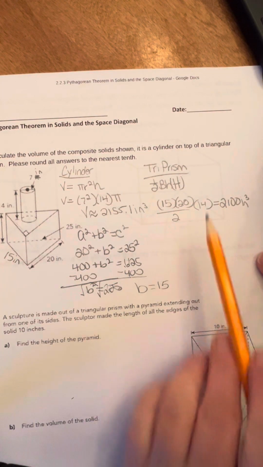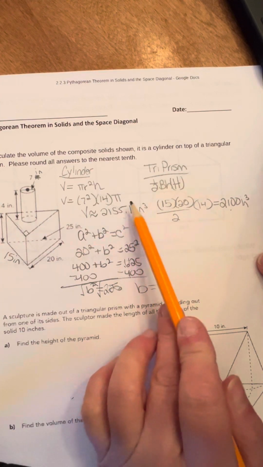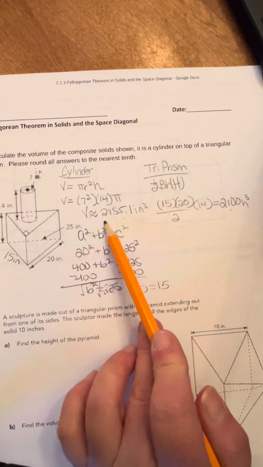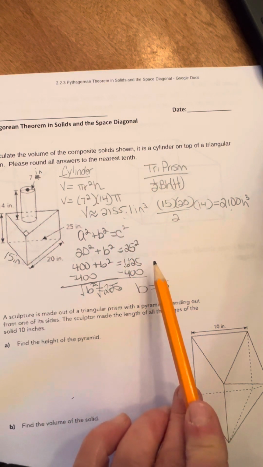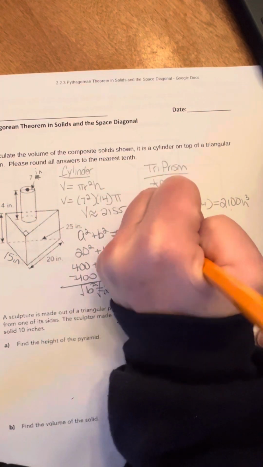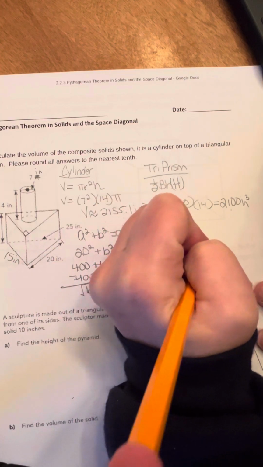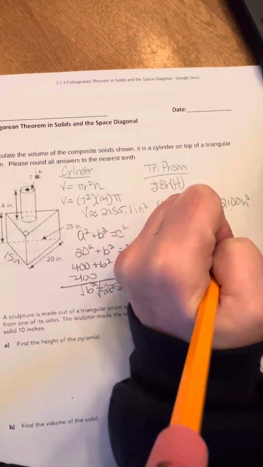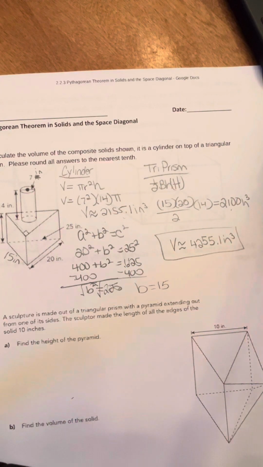So now I have the volume of the triangular prism right here. I have the volume of the cylinder piece. And now I'm just going to add those two numbers together to get our total volume all together, which is a volume of approximately 4,255.1 inches cubed. And that is our final total for this question.